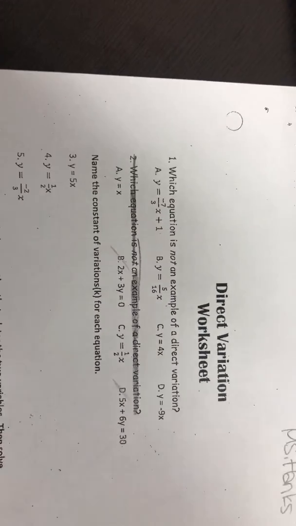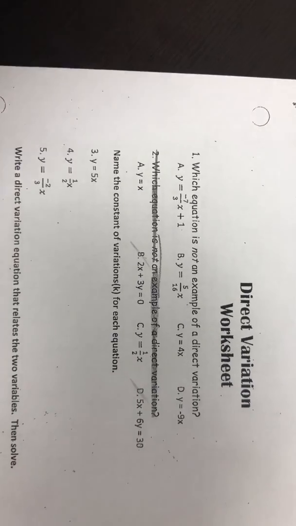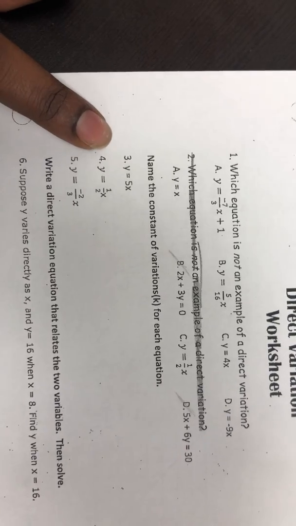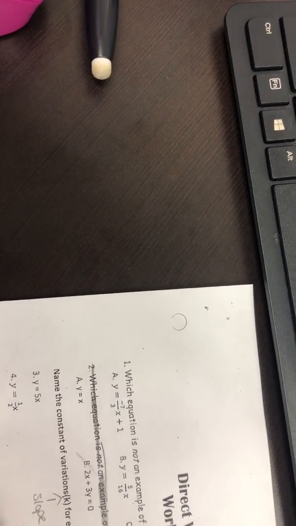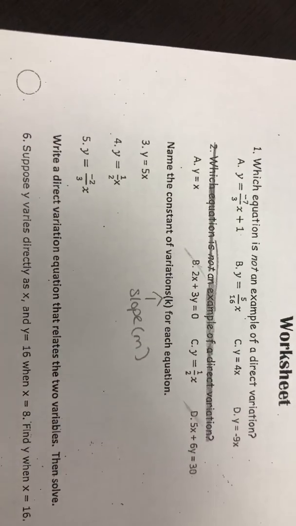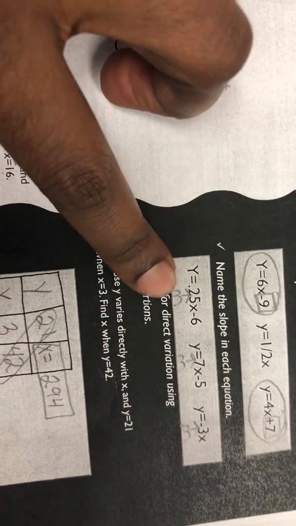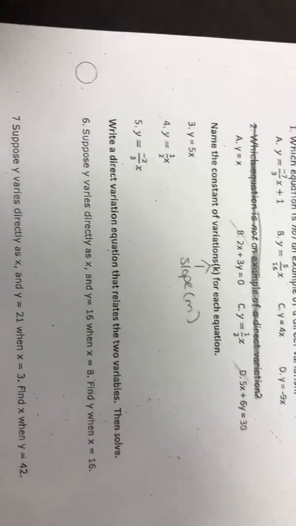Okay, but on number 1, it's really similar to the same question on our slide. It says which equation is not an example of direct variation. So that's going to be just like we did right here. On this next one right here, it says name the constant of variations, or in other words, name the k, or in other words, the slope, for each equation. So pretty much just like we did on the notes right here. Because k and m, they're the same thing.